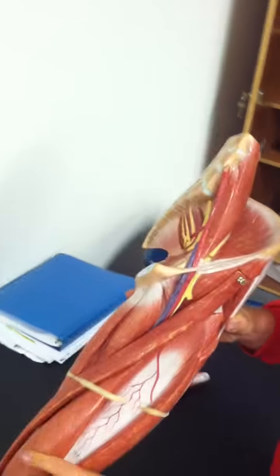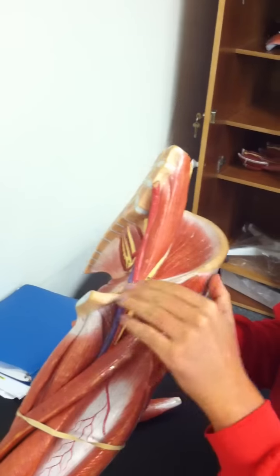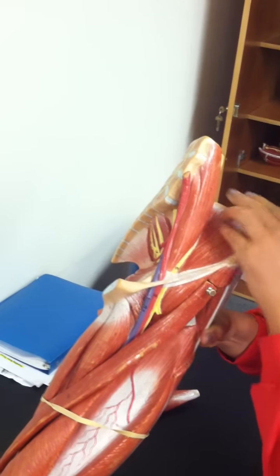And last, we have the Iliacus. The origin is the iliac fossa, and the insertion is the lesser trochanter.